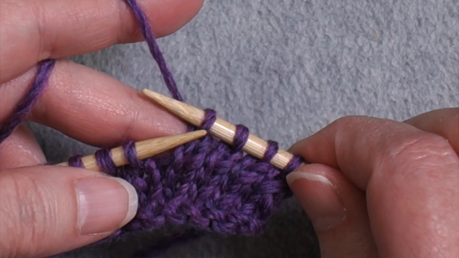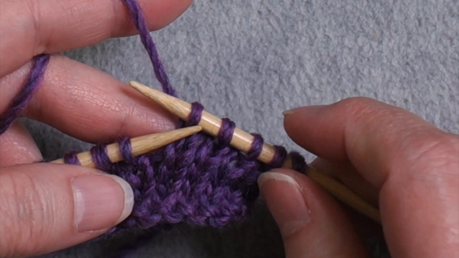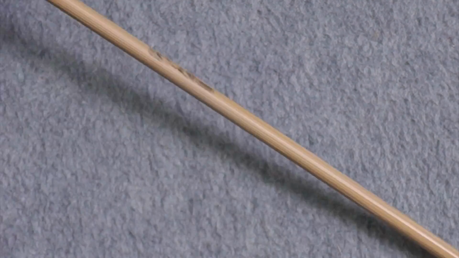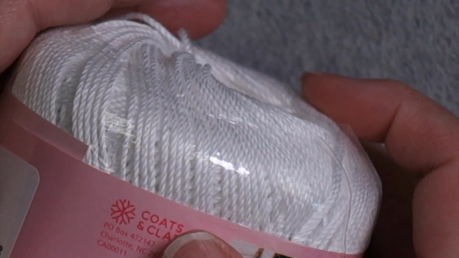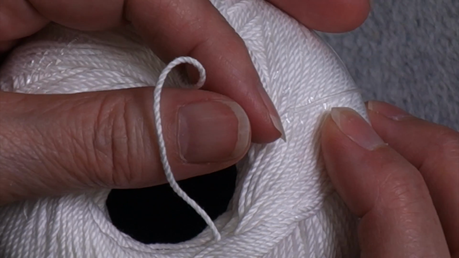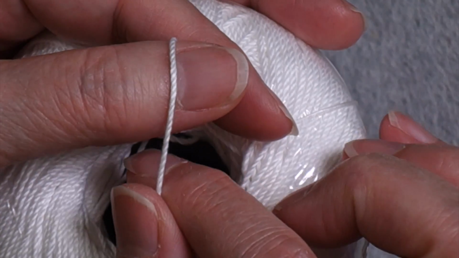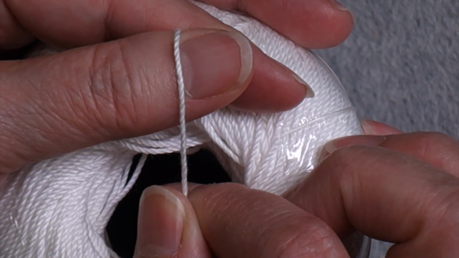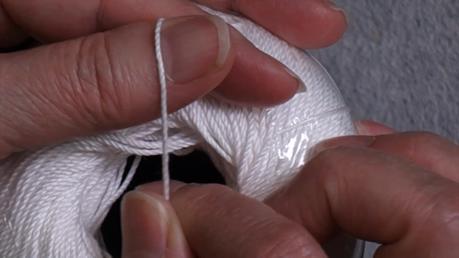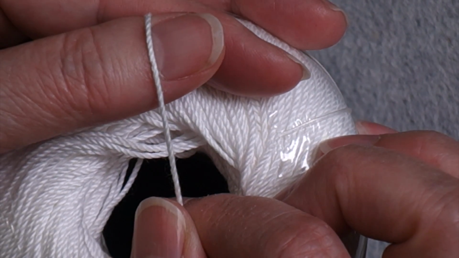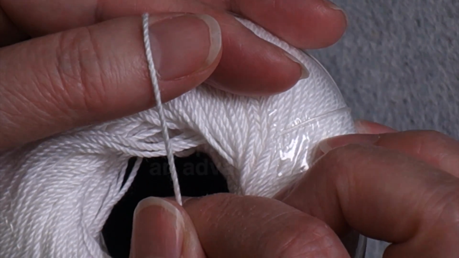Crocheters are used to losing twist when they crochet with a standard s-plied yarn, which is why crochet thread like this that's marketed directly for crocheters will have a Z twist. But most yarns do not have a Z twist, and crocheters just have to learn to live with it, or they have to really seek out Z-plied yarn from somewhere.